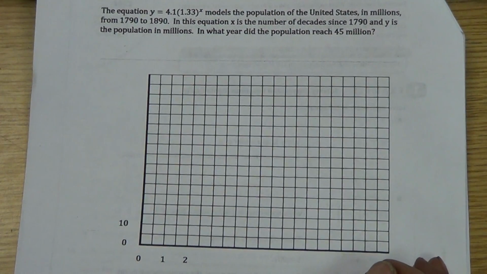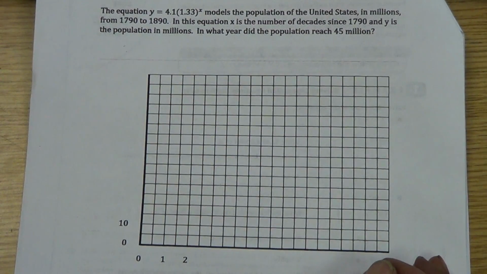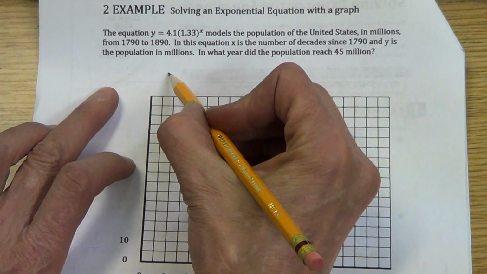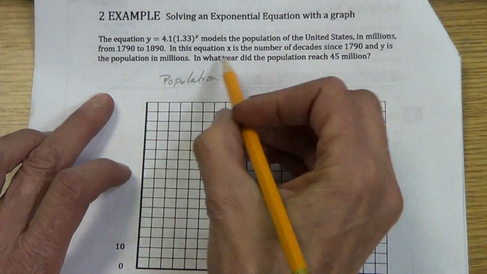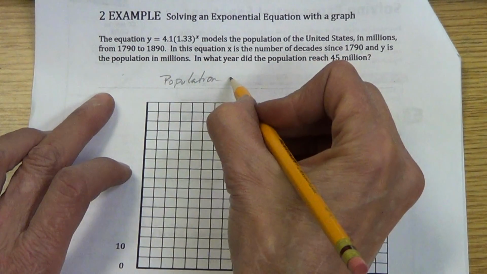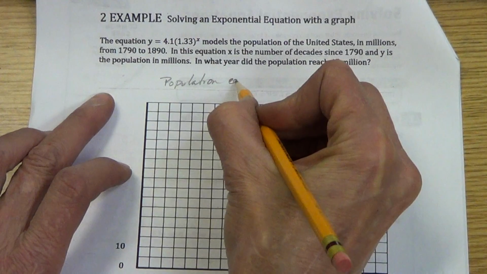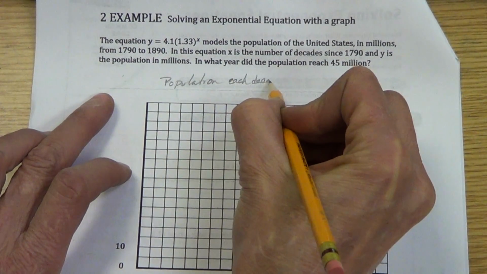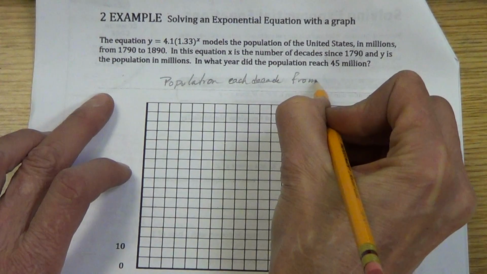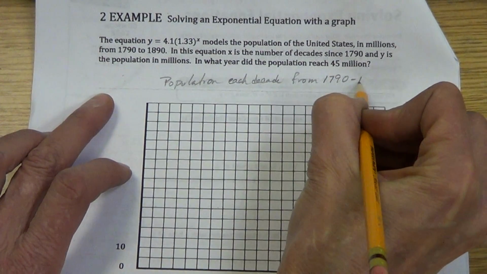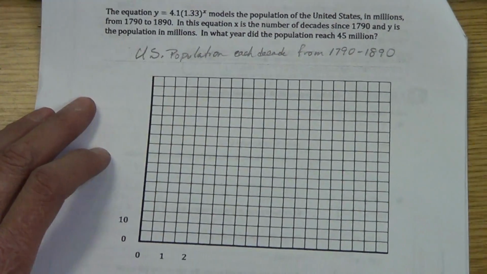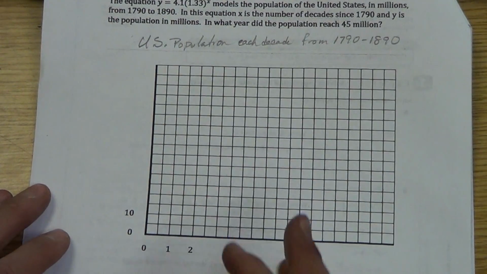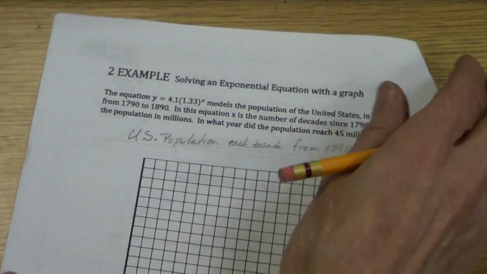We have a situation here where we want to look at the population of the United States in millions from 1790 to 1890. So first thing is up here on the graph, population, and it does say in decades. X is the number of decades, so population each decade from 1790 to 1890, and then I just put US. So US population, okay? So it tells us that the Y is the population in millions.